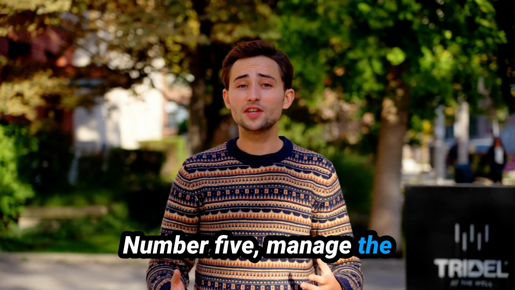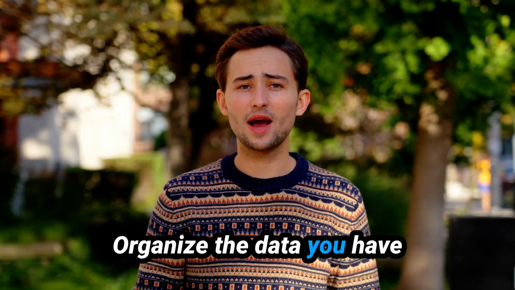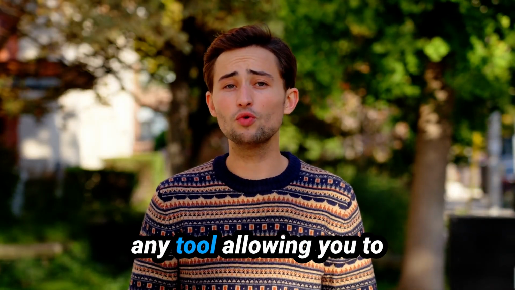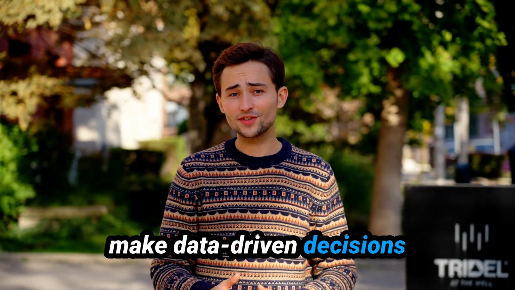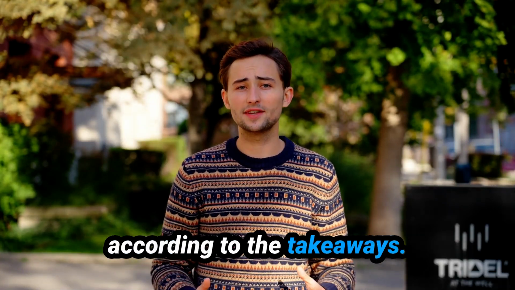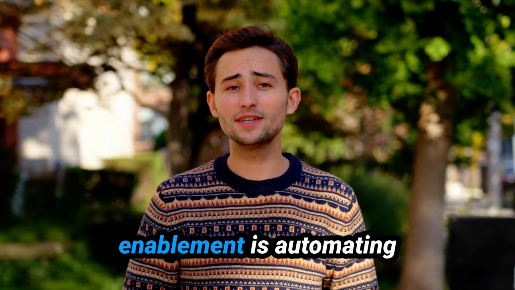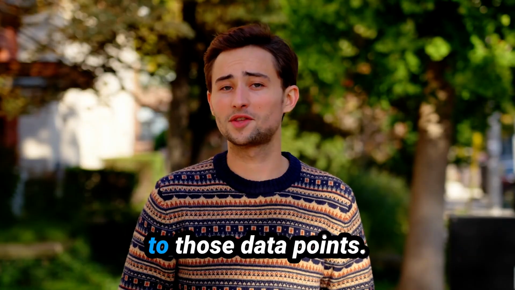Number 5, manage the data you already have. Organize the data you have in a spreadsheet, CRM, or any tool, allowing you to analyze and see the findings. Make data-driven decisions and implement changes according to the takeaways. And the next level of tech enablement is automating your flows according to those data points.